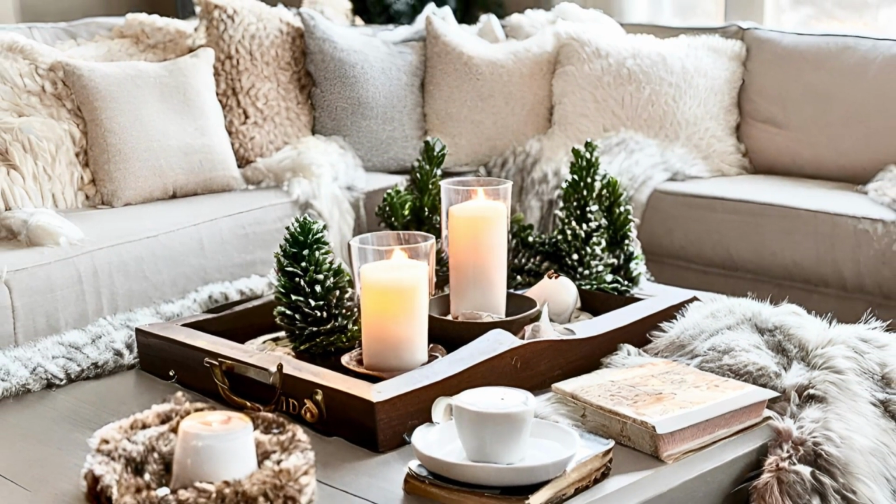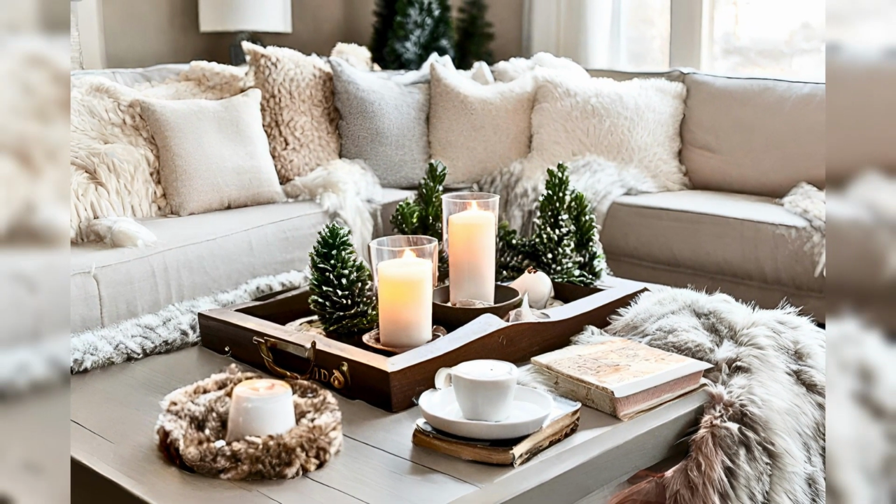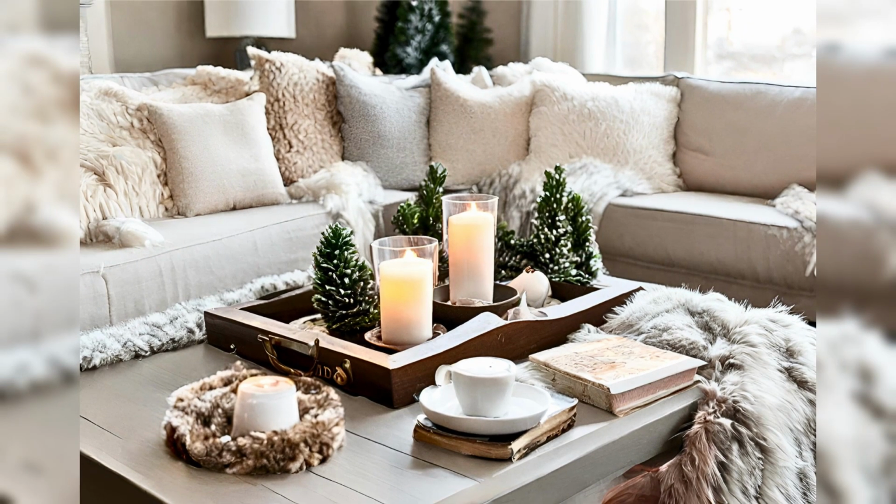Textured pillows and fake fur blankets. To add coziness and warmth to your coffee table, layer it with textured pillows and fake fur blankets.